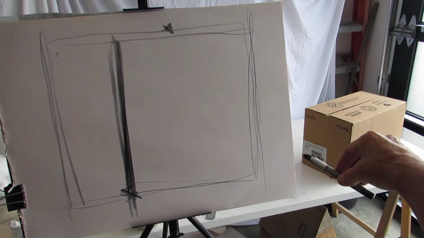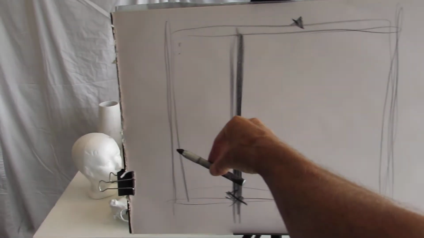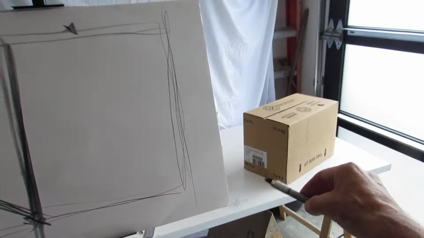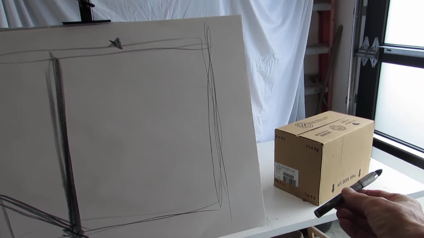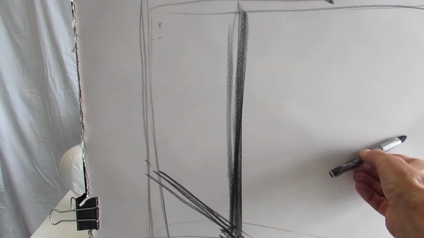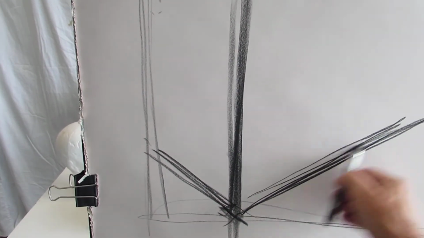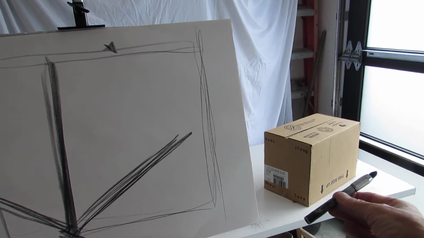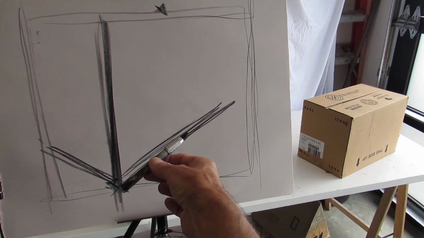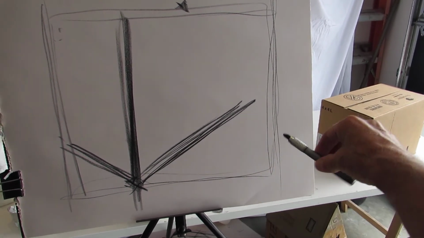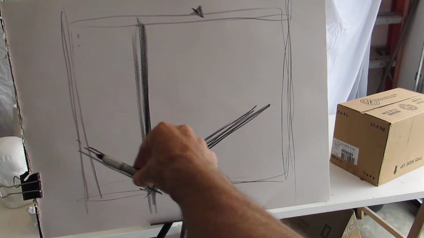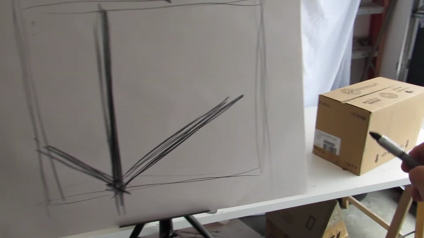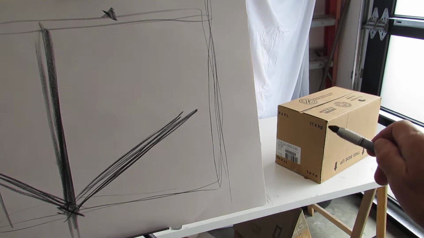Now let's see if I can do this, holding the camera. I come across and there's that angle there. I come across and there's that angle there. I'm looking through the camera, not at my board. So does that look about right? Possibly.